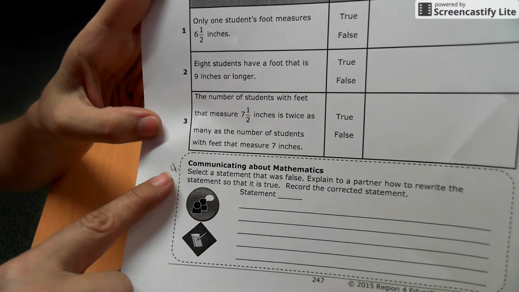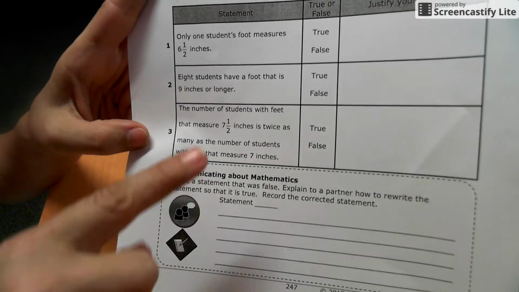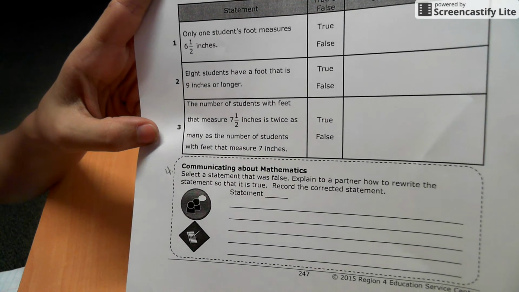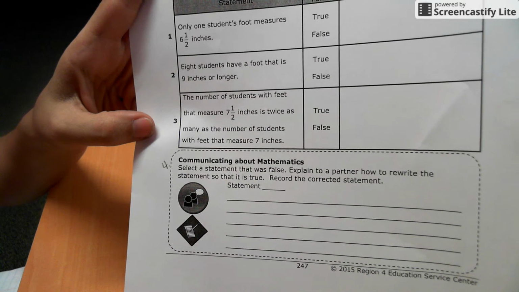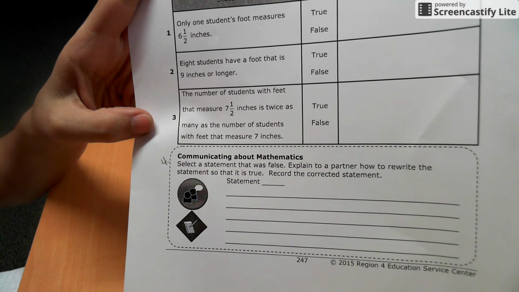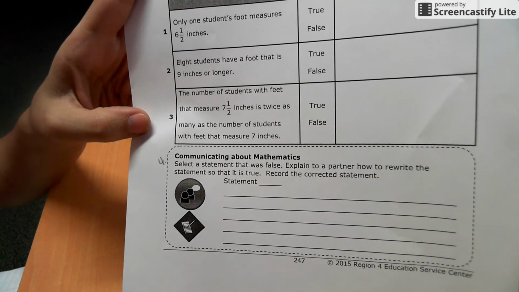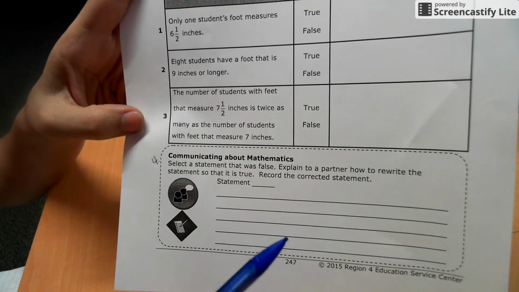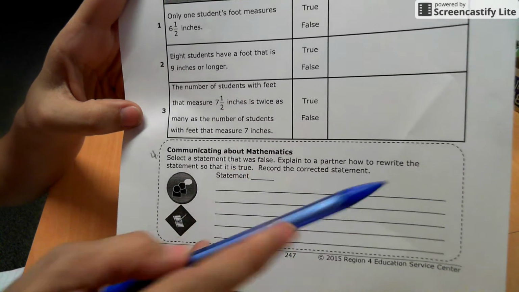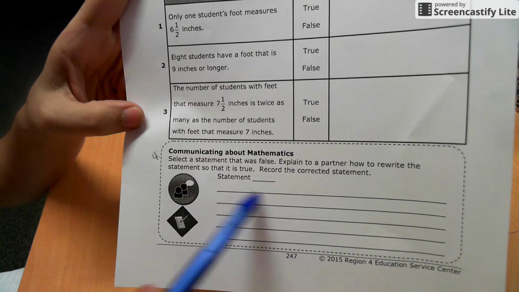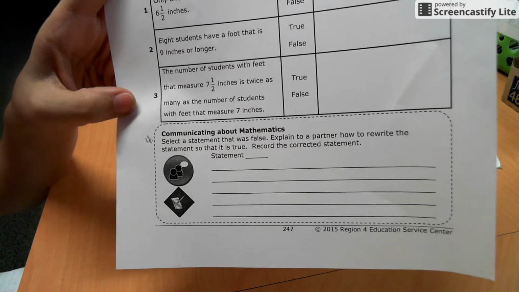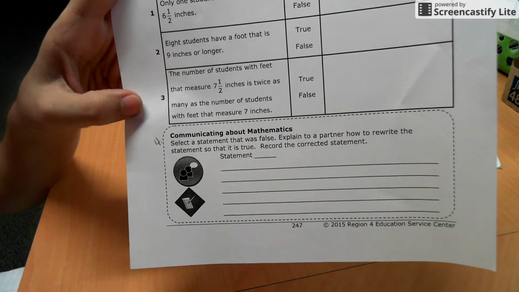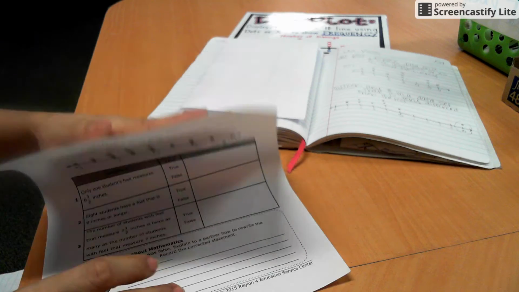Then I want you to go ahead and write number 4 right here because you're going to select a statement that was false. So one of the ones that you chose up here that was false. It says explain to a partner how to rewrite the statement so that it's true. Instead of explaining to a partner, you're just going to rewrite it. So you're going to write the true statement right here. So whatever you would explain to a partner, you're just going to write it down right there.